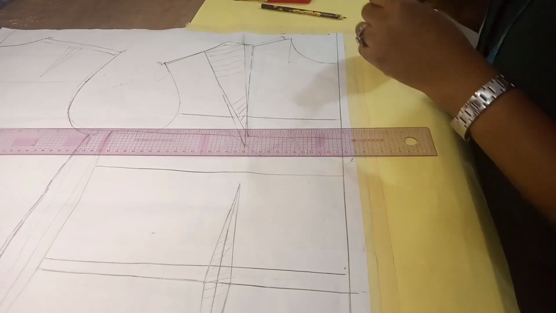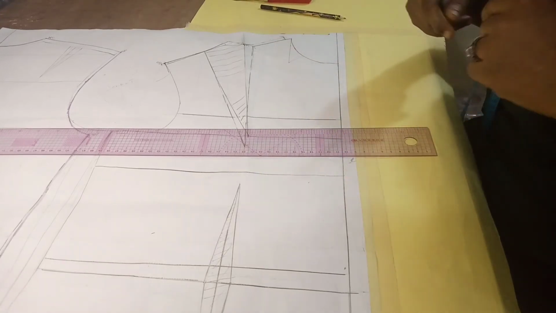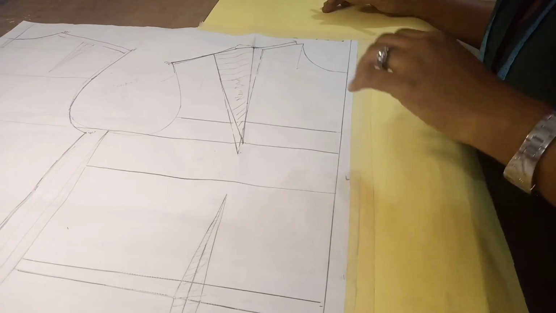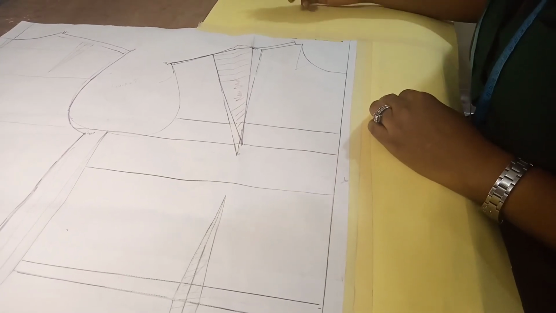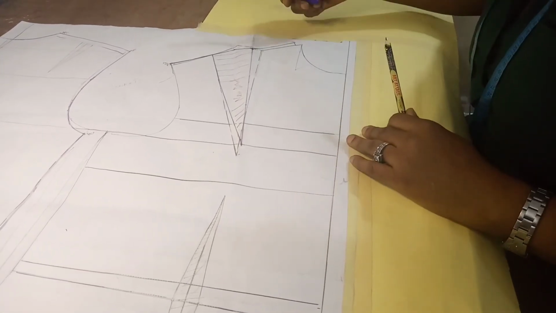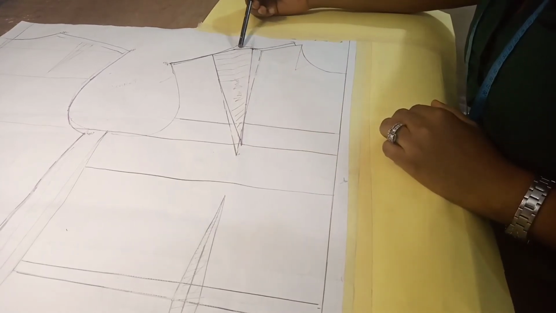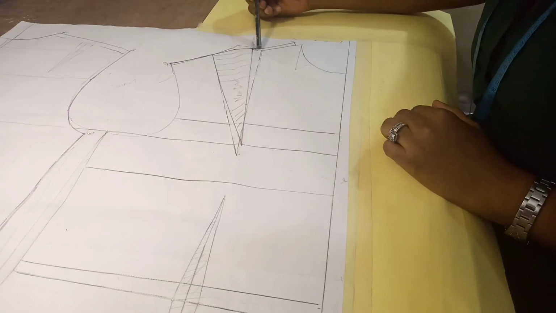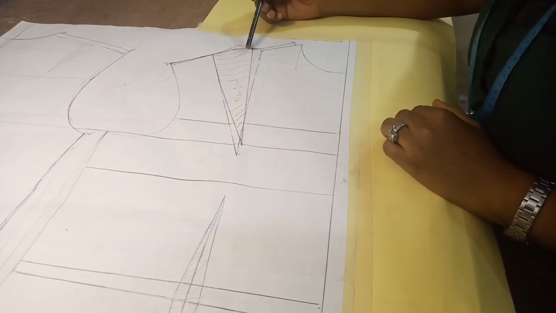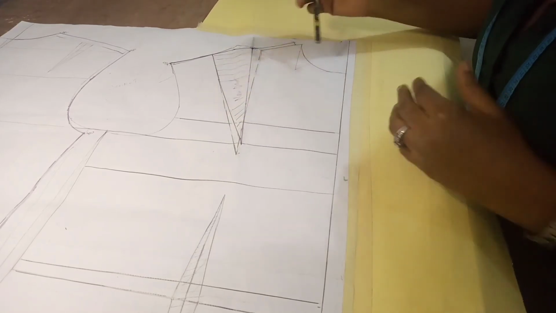Then we're going to indicate by marking it with the marker. So I've used the marker to make it clearer. So this is our new shoulder line, the part where the marker is. Then this is our new dart, the part where the marker is.